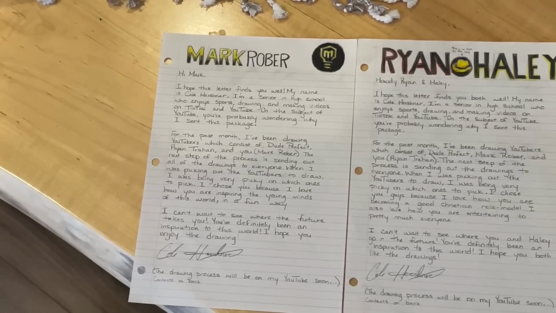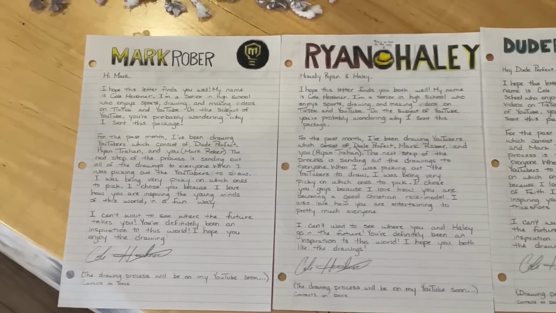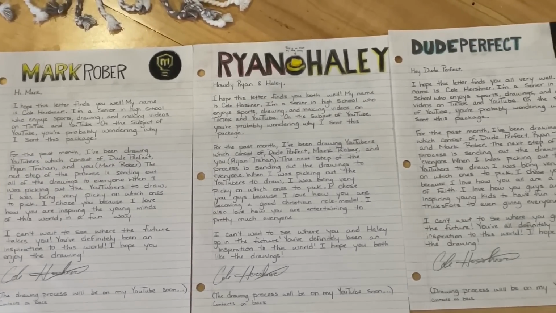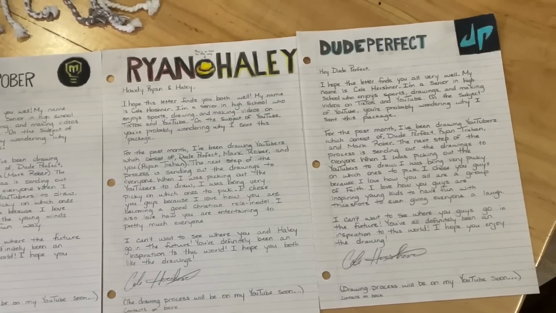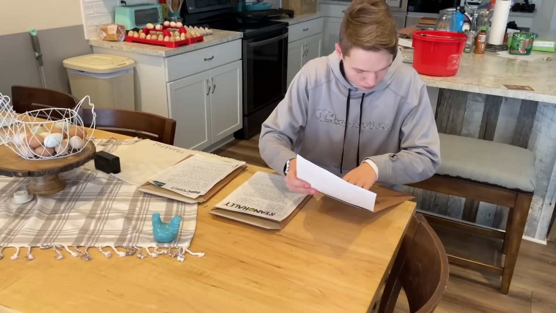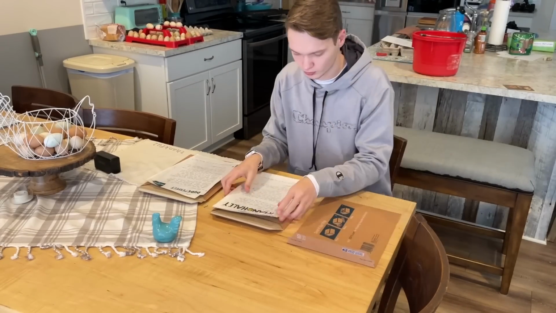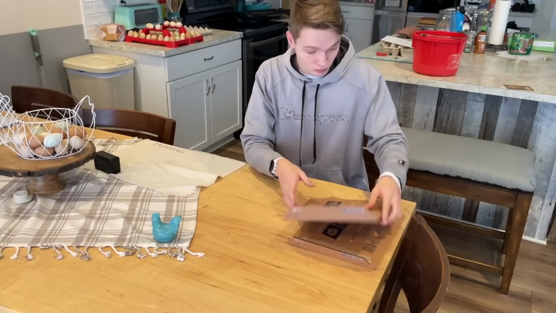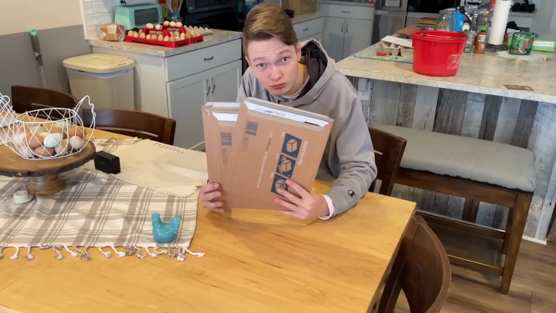Never. So I decided to write the letters that I include with the drawings to them. And here's what they look like. And if you want to read any of them, just go ahead and pause the video and you can read them if you want to. You don't have to. And it was time to package these things up and send them out. And just like that, they're ready to be mailed out.